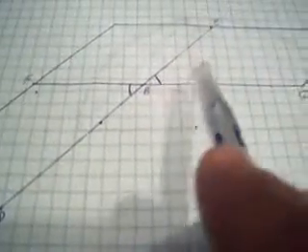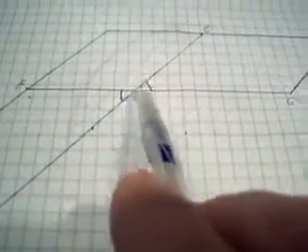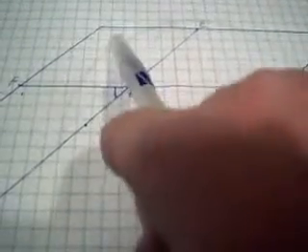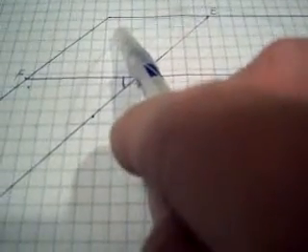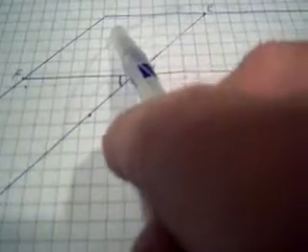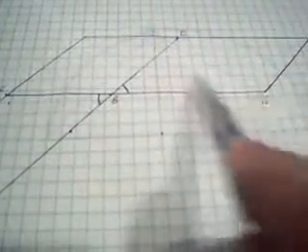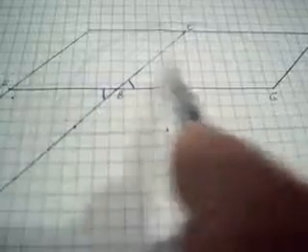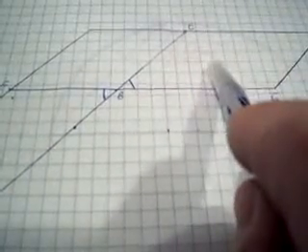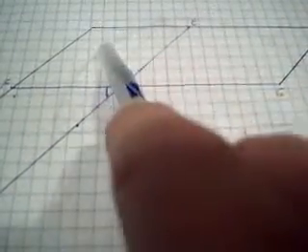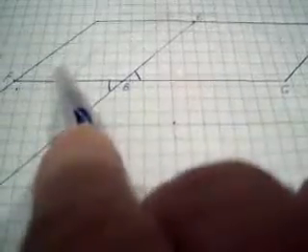And as BC is to FE, so is GB to BF. As this parallelogram is to this parallelogram, so is this line to this line, again by Euclid Book 6, proposition number 1.